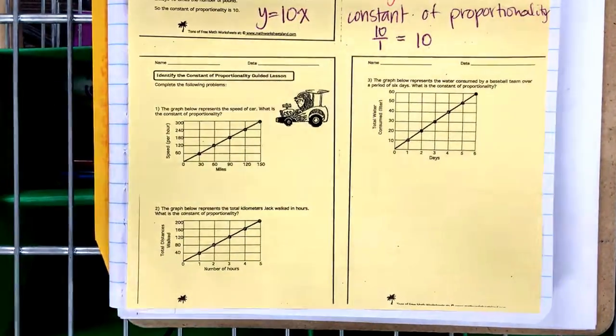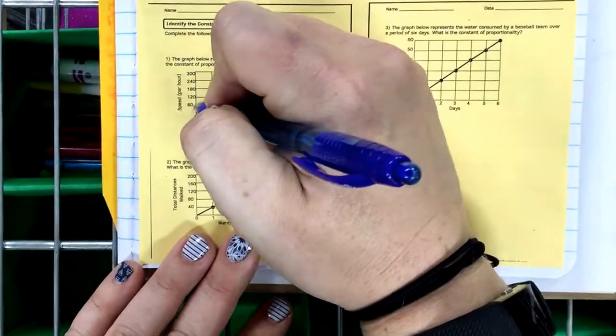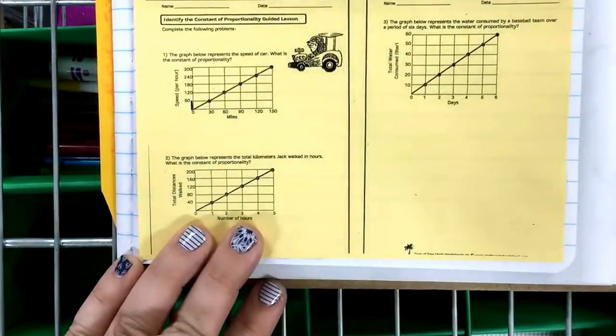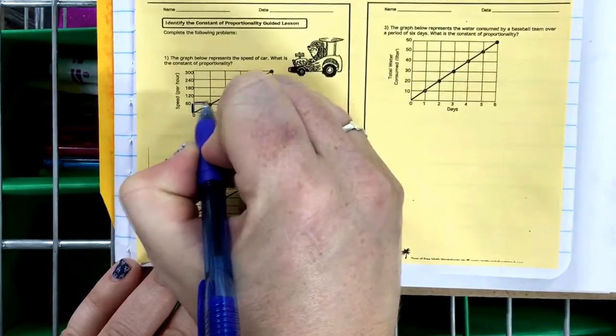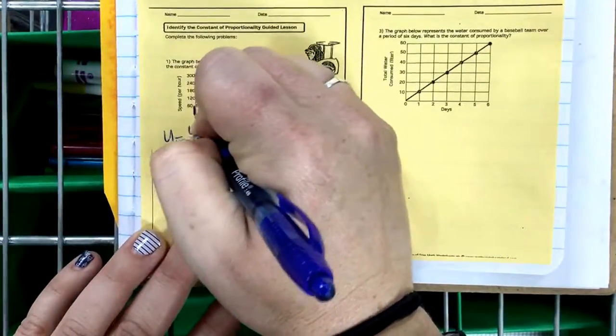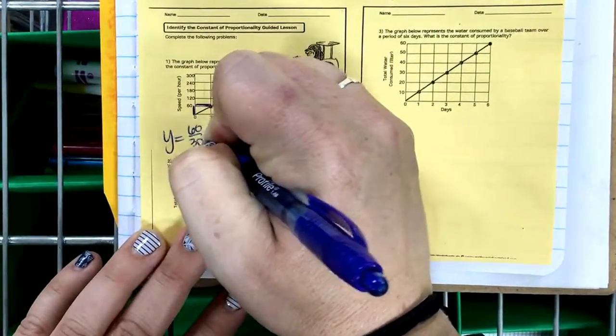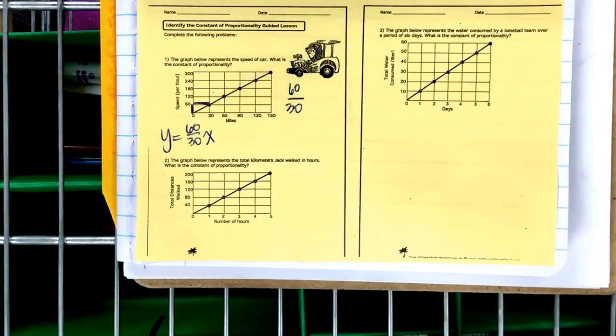So if I'm looking at number 1, what is the constant of proportionality? How much do I go up? 60. Over, and how much do I go over? 30. So could I write down y equals 60 over 30x? I mean, I could.